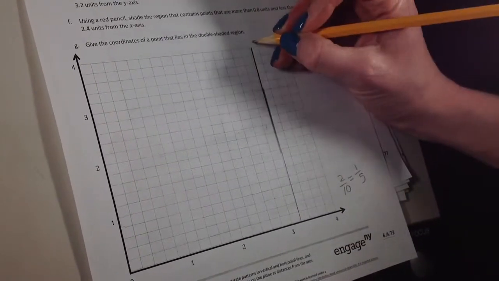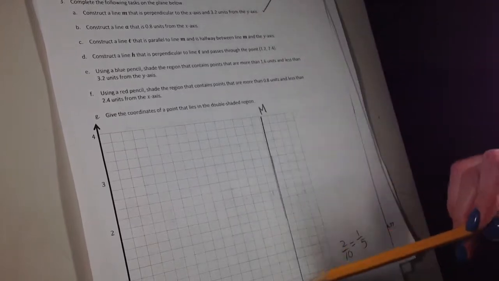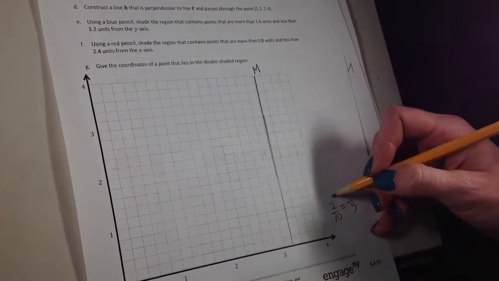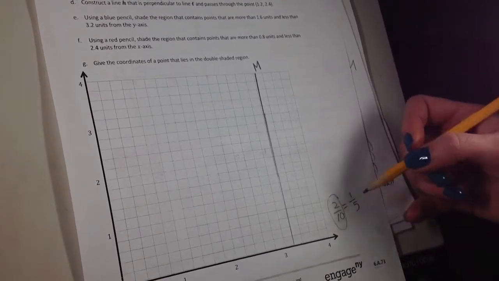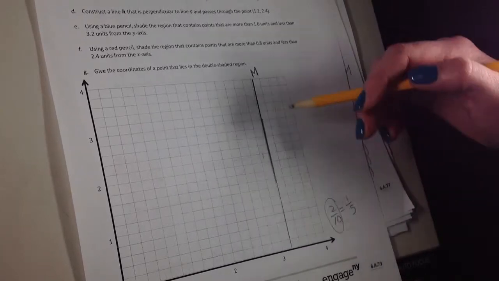So there's my line. That's line M. Okay, I've constructed line M. It's perpendicular to the x, and it's 3.2 units. And again, I had to take my conversion and say, okay, 0.2 is 2/10, and because this was split into fifths, I had to split it into fifths.